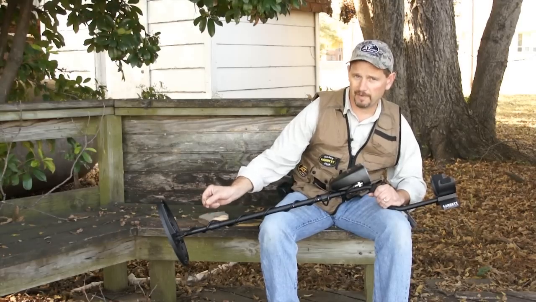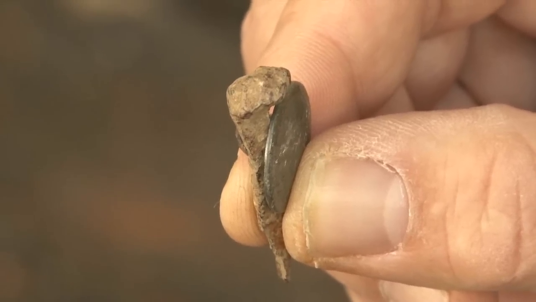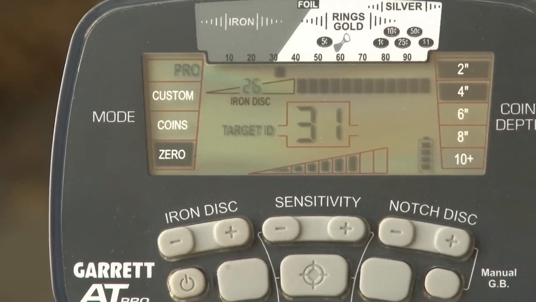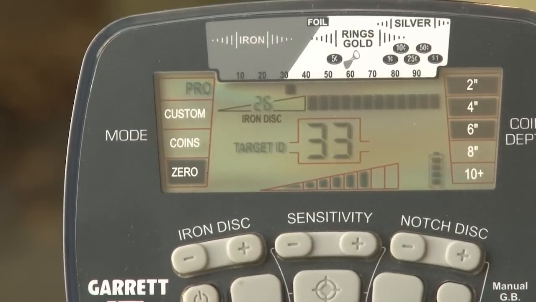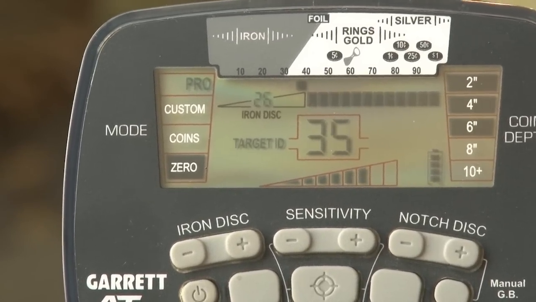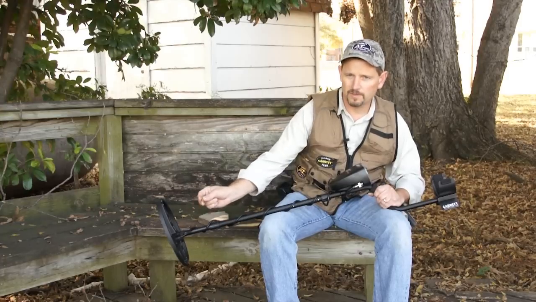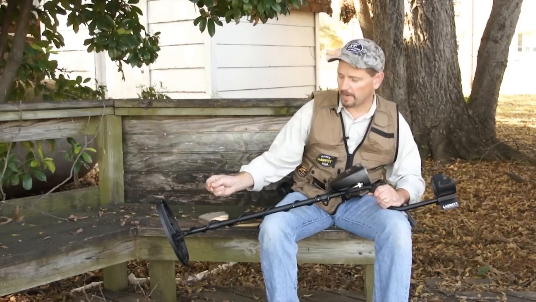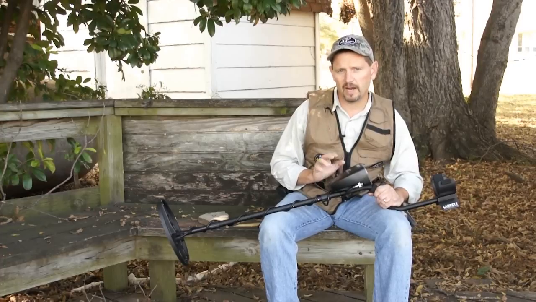So now with just enough iron discrim set, if I put this button back underneath it again to simulate a button lying amongst iron, I'm still picking up a tone. I'm getting a target. Now it's reading in the 30s, and that's because of this iron masking that's going on. But I know that having gotten rid of that target in the 20s, something better than that is lying amongst the iron. So that's the trick, to still pick up a good sound, even in the worst of iron situations, by using only as much discrim as you need. That's the value of high-resolution iron discrim on the AT Pro.